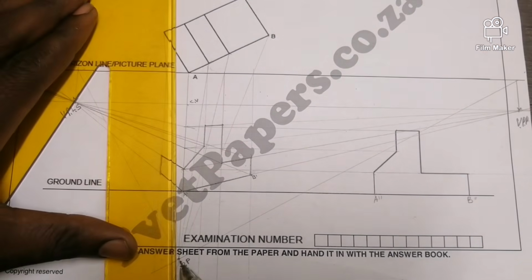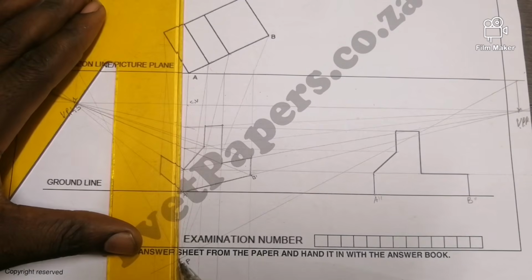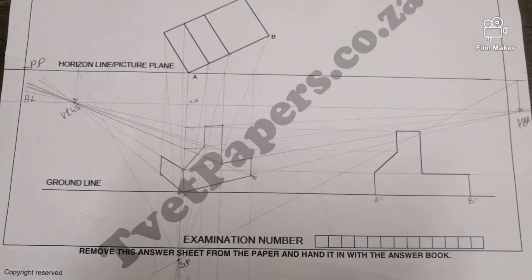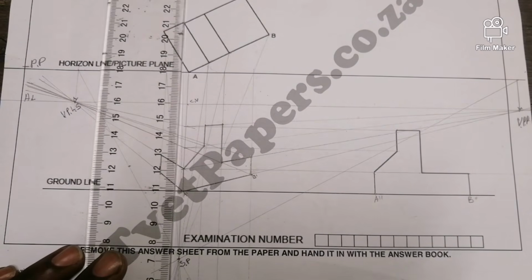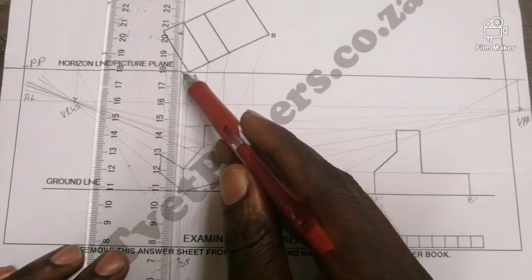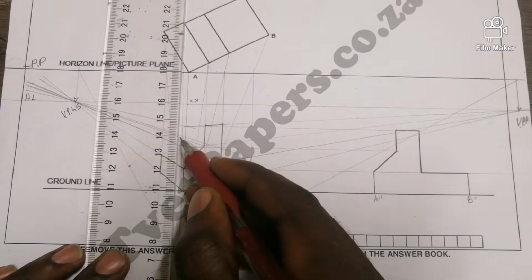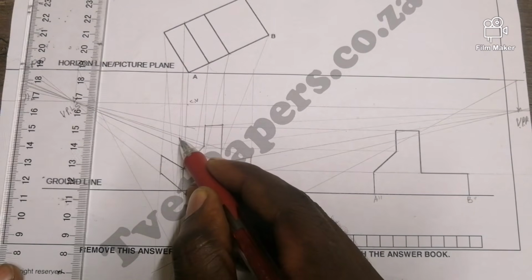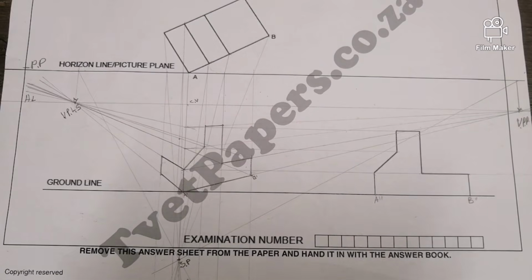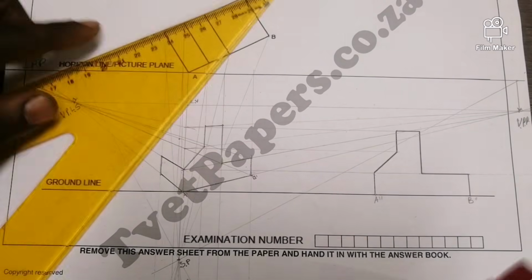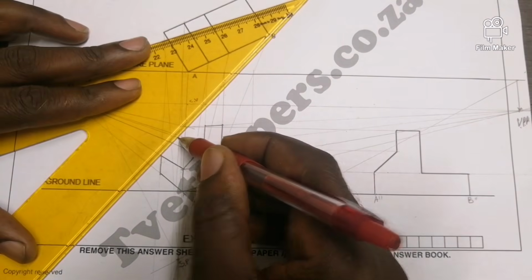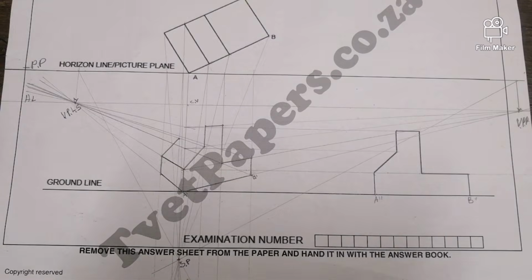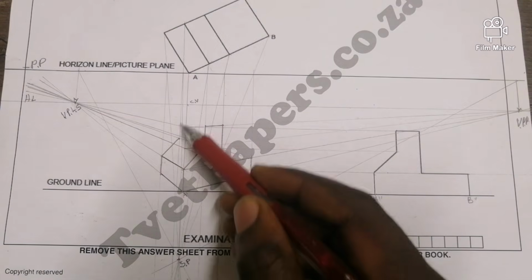So I am going to take it to stationary point. There it goes. Once it touches the picture plane, it's going to go vertically down. So there it is. So I've got a point. There it goes, isn't it? So yeah, it's this one. So now I can join this one. Understand? So it's going to go vertically up.